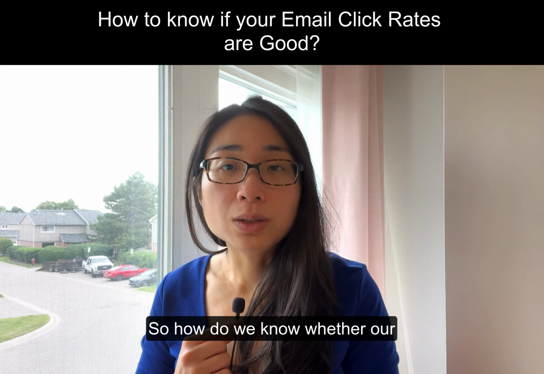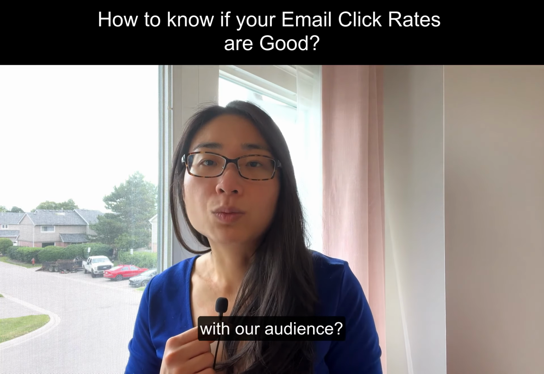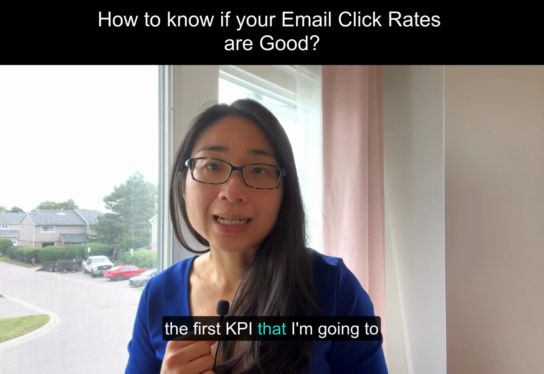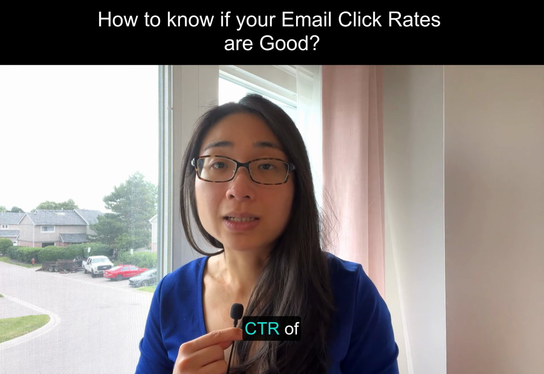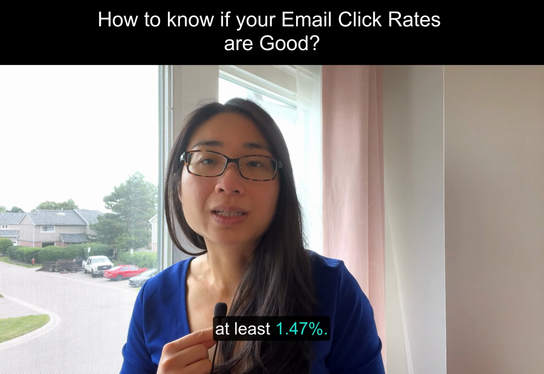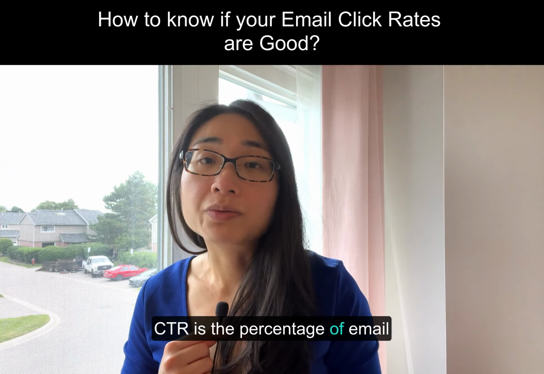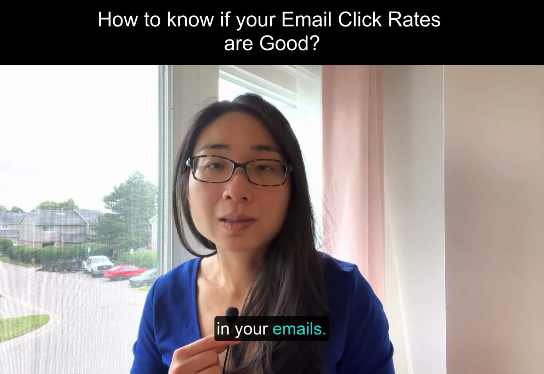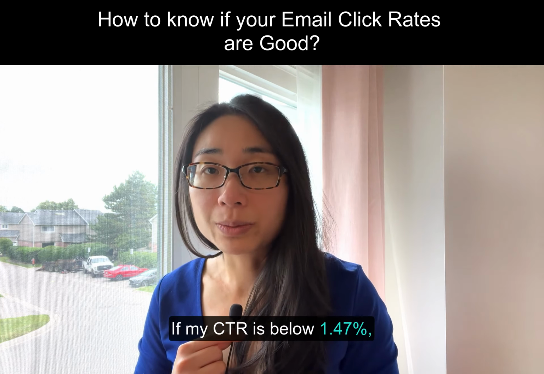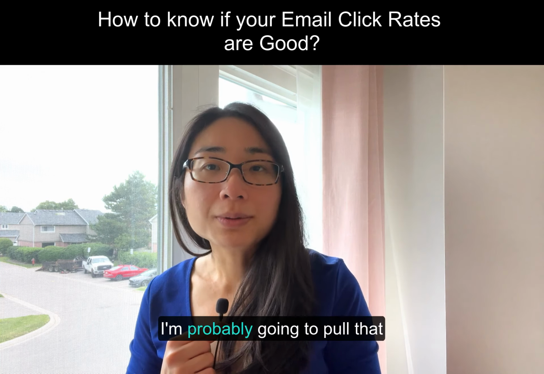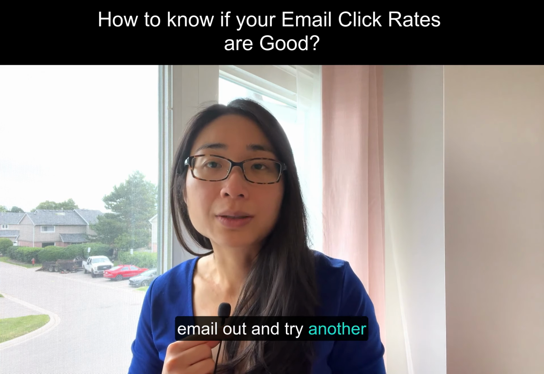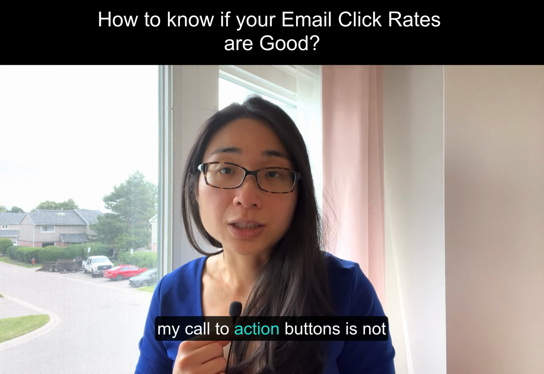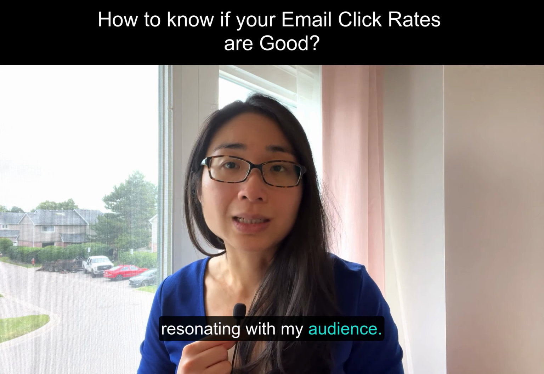So how do we know whether our emails are resonating with our subscribers? The first KPI that I'm going to track is whether I'm getting a CTR of at least 1.47%. CTR is the percentage of email recipients who clicked on one or more links or buttons in your emails. If my CTR is below 1.47%, I'm probably going to pull that email out and try another approach. That means my content or my CTA, my call to action buttons, is not resonating with my audience.